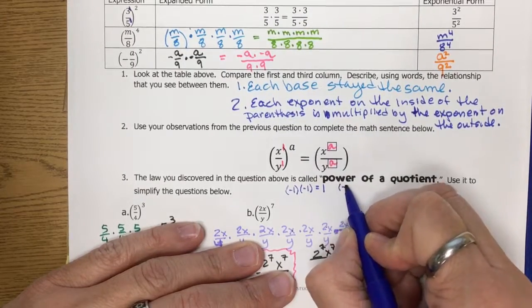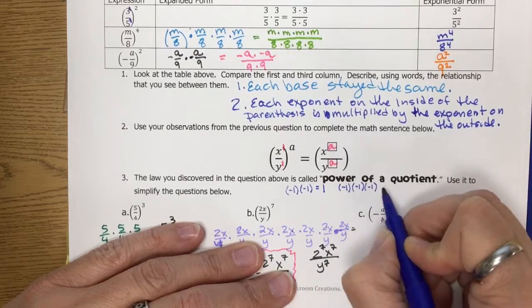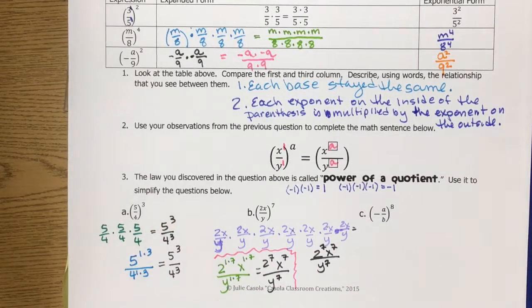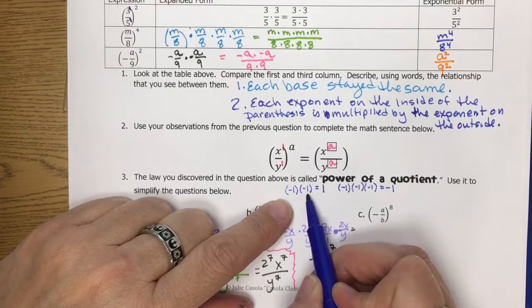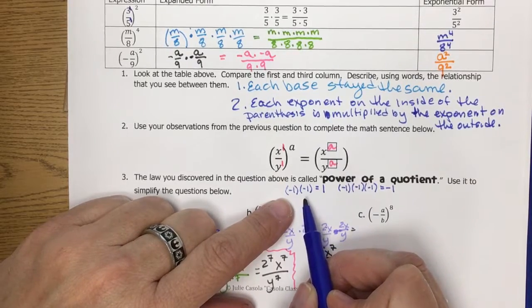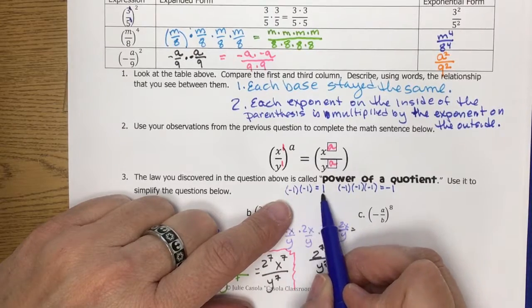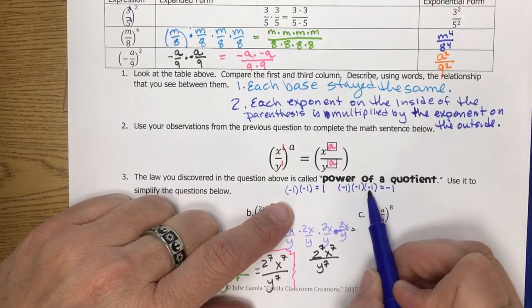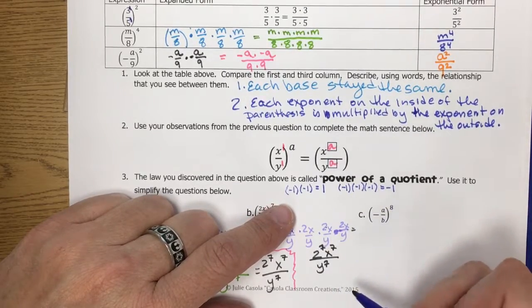If I had -1 times -1 times -1, that's going to get me a -1. When you have an even number of negatives, you're going to get a positive number. If you have an odd number of negatives, your answer is going to become negative.